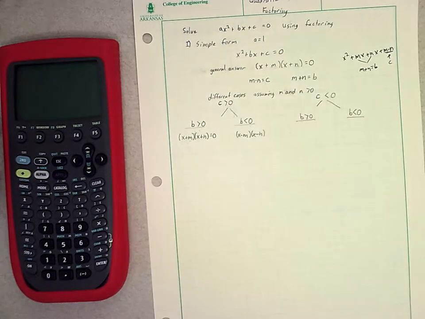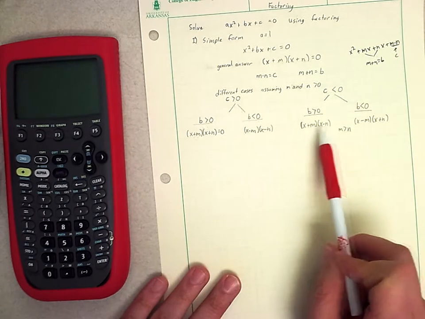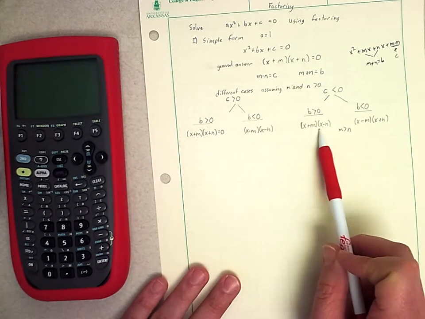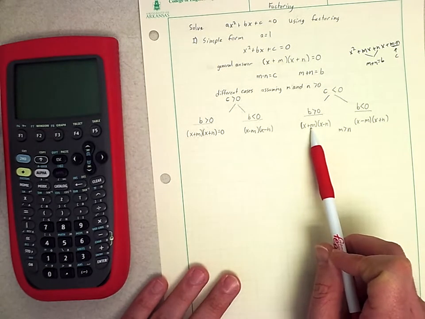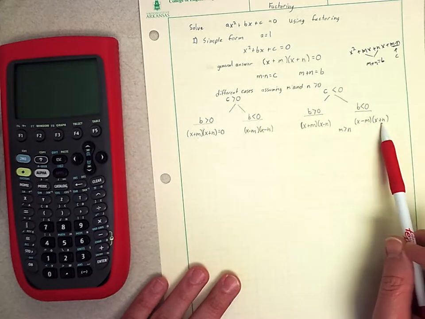We'd have subtraction there. For the cases where we have a negative value of c, that means the signs must be opposite within here. We must have one of them is plus and one of them is minus, and over here one of them is minus and one of them is plus.